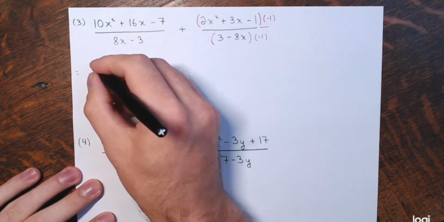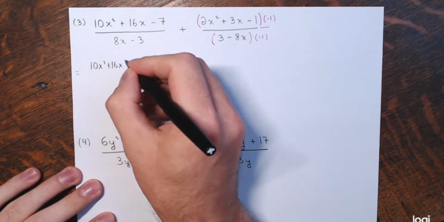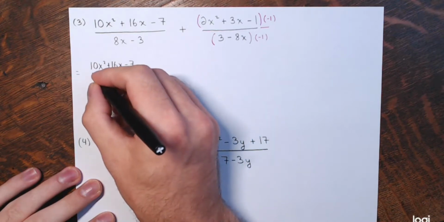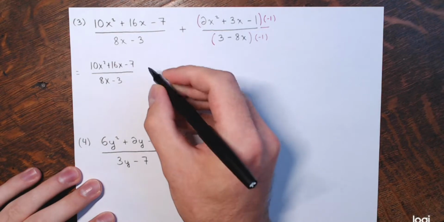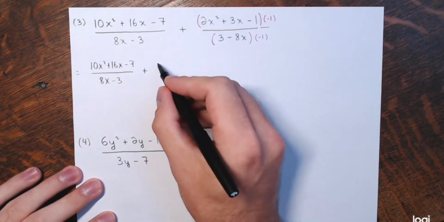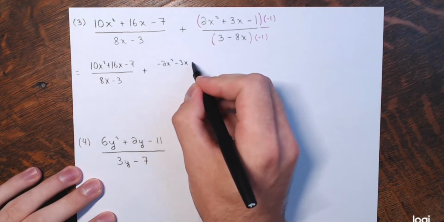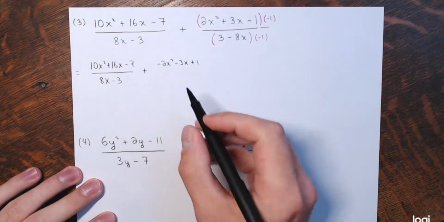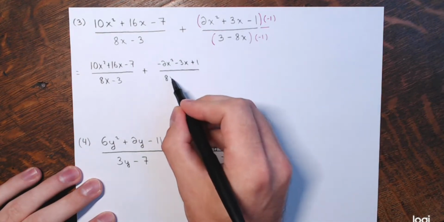So now I have this, 10x squared plus 16x minus 7 over 8x minus 3 plus, and then this numerator now is negative 2x squared minus 3x plus 1 over, and the denominator is 8x minus 3.